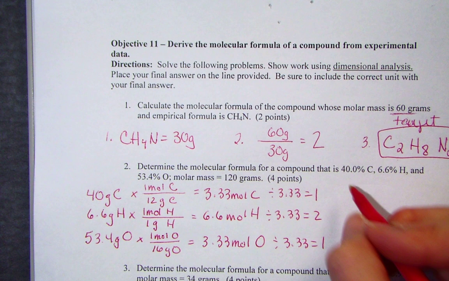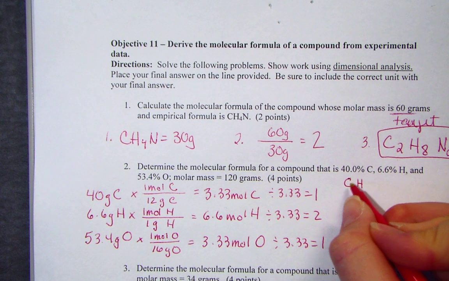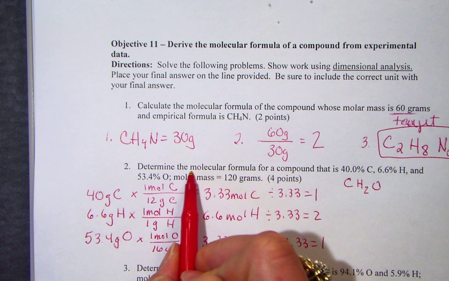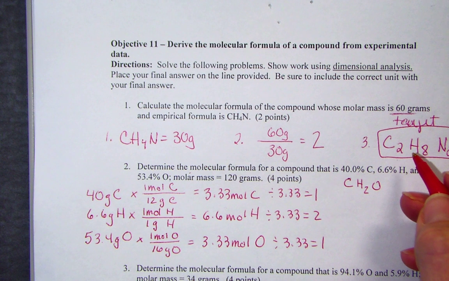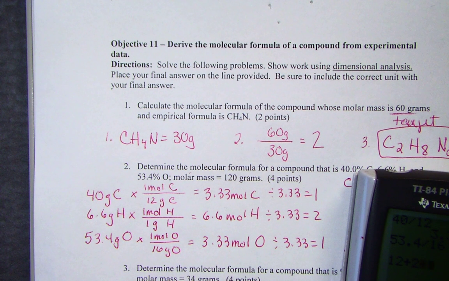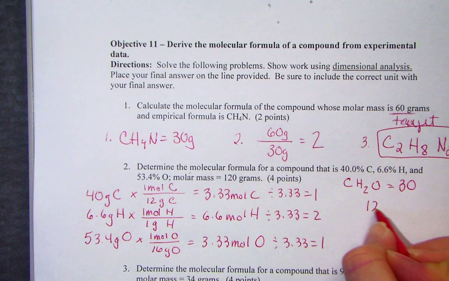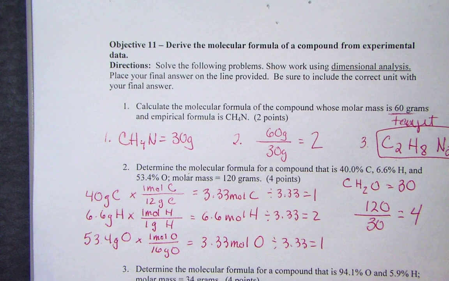So processing through for our empirical formula, the lowest ratio possible, we end up with CH2O. We're not done yet because we're being asked to solve for a molecular formula. But now we pick up the problem just as if it were before. We're going to find our empirical formula weight and see how many times it goes into the target of 120. So let's begin by adding a carbon, 2 H's, and an oxygen. 12 plus 2 and 16 gives me 30. Our target weight of 120 over 30 simplifies to a 4.